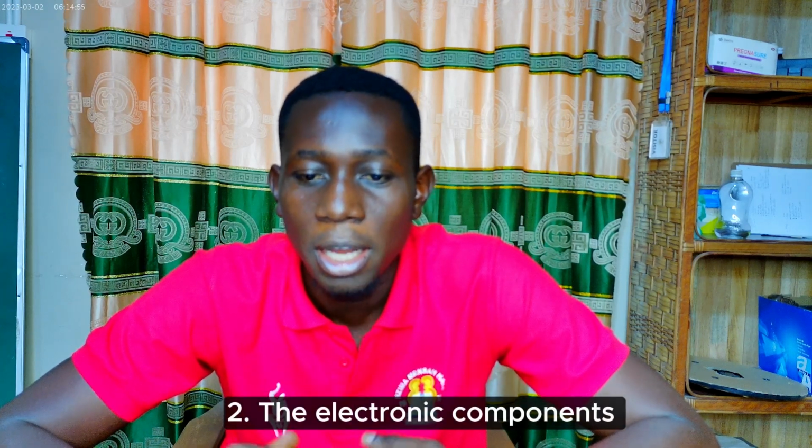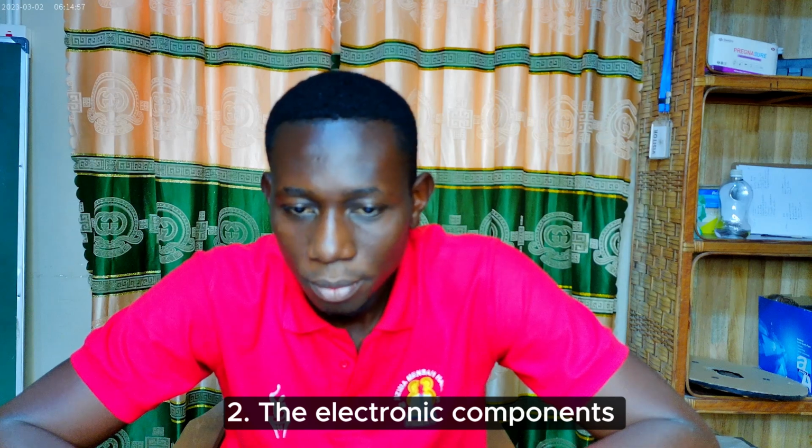So we said a computer will only function when there is electrical power flowing through the computer. Two, electronic components.